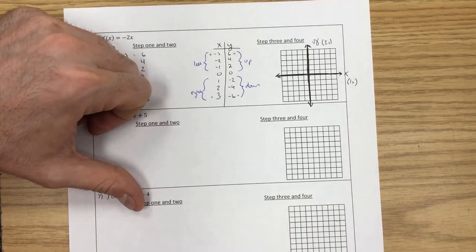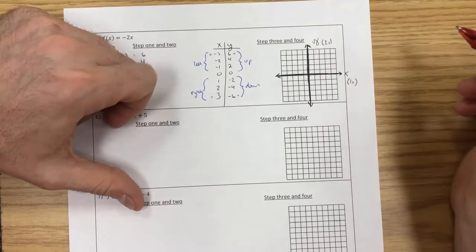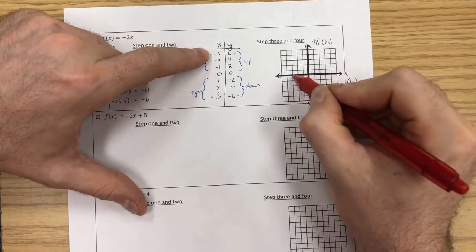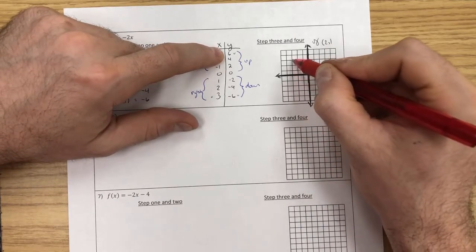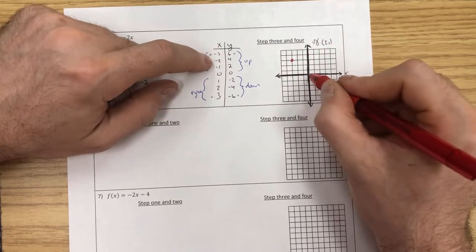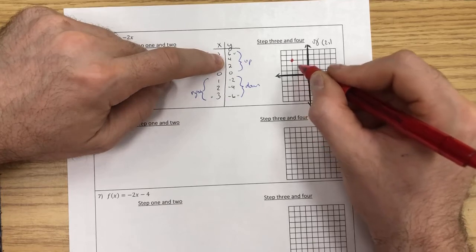So when I count over, I'm going to be counting by ones. When I count up and down, I'm going to be counting by twos. So when I say left 3, 1, 2, 3. When I say up 6, I'm counting by twos. So 2, 4, 6. Awesome. I'm going to go left 2 and up by twos until I hit 4. 2, 4.